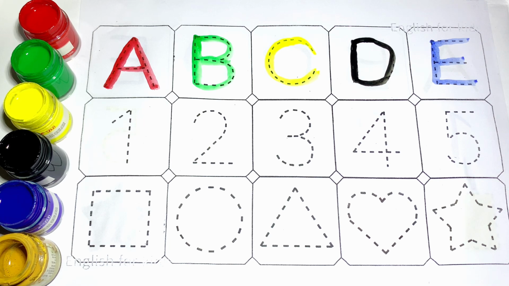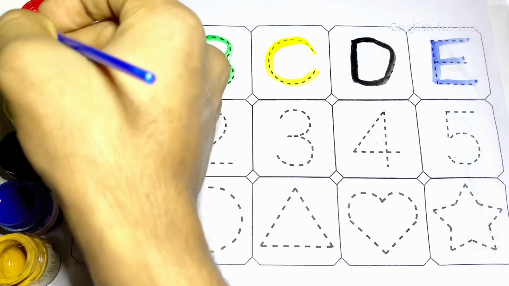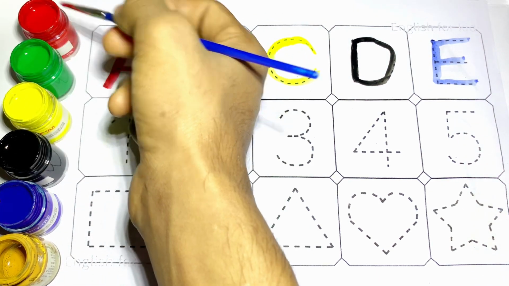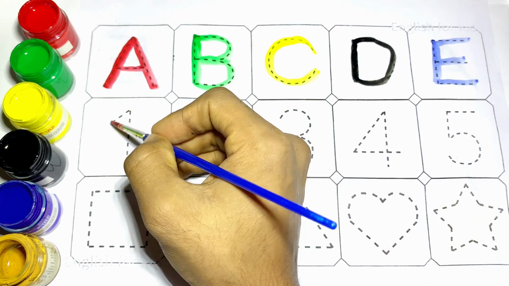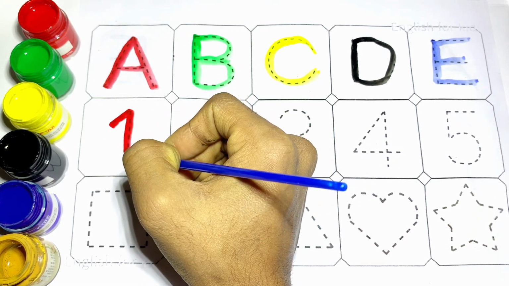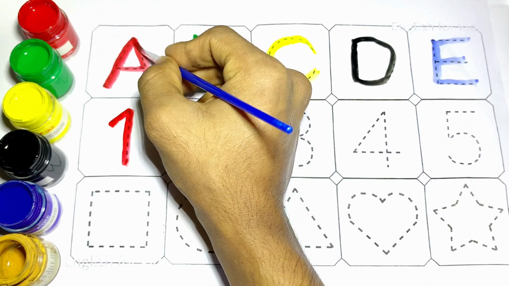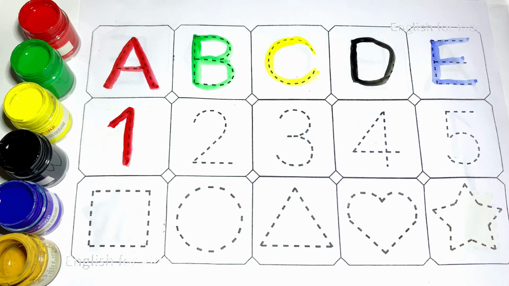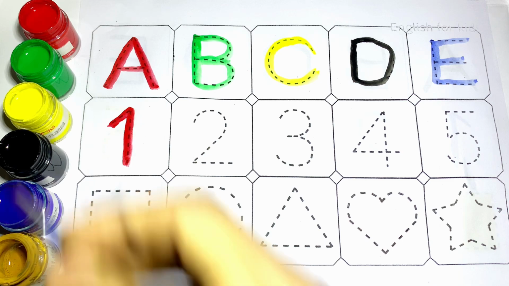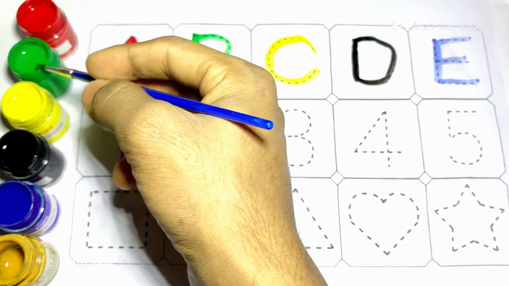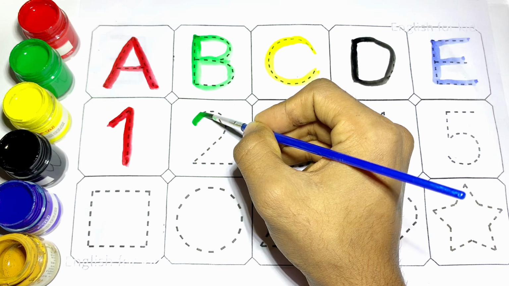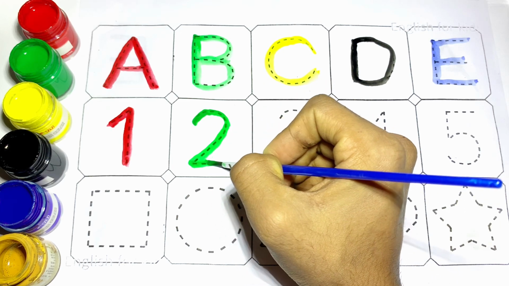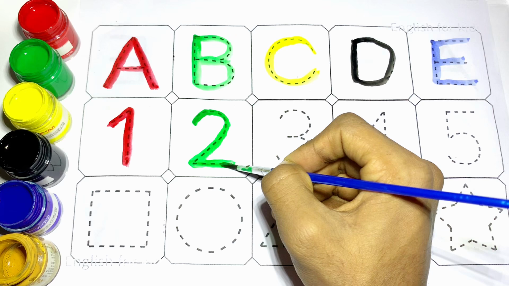Kids, now draw numbers, and first draw 1, the numbers of 1, and use red color. One, 1, the numbers of 1. Kids, now draw 2, the numbers of 2, and use green color. Two, 2, the numbers of 2.